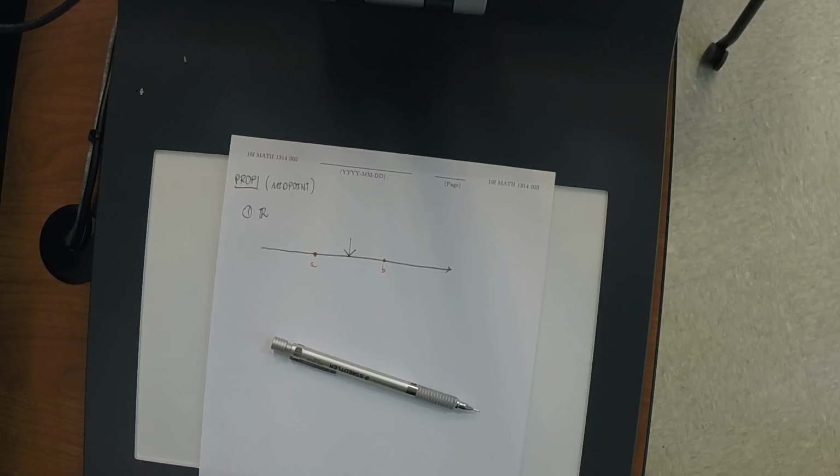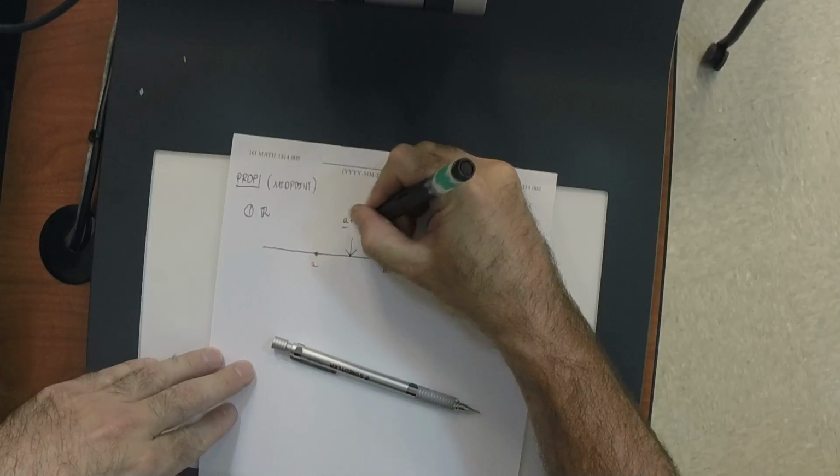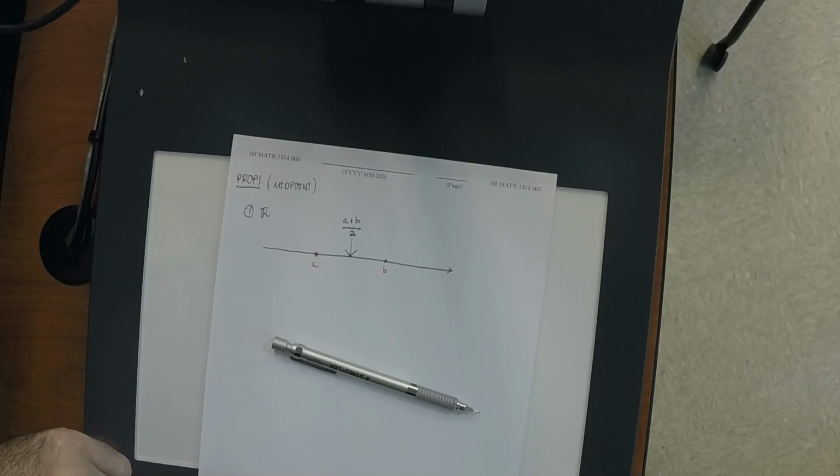There's actually a much simpler way to do this. You just add up the numbers and divide by 2. Right? The midpoint of 10 and 20 is, well, what's the sum of 10 and 20? 30, and what's half of that? 15. The midpoint of negative 3 and 17 is, well, what's the sum? 14, and half of that is 7. Okay. So the formula is (a + b) over 2. Any question about the midpoint for the line?